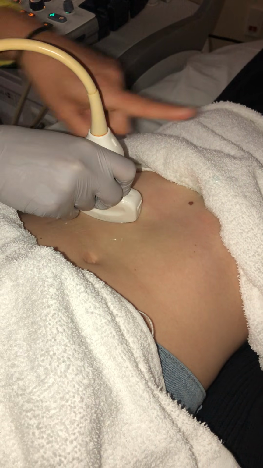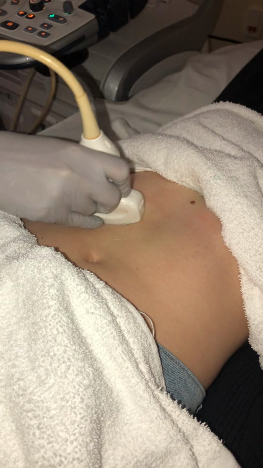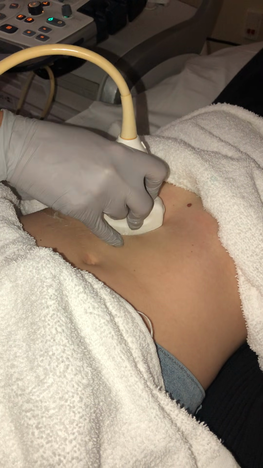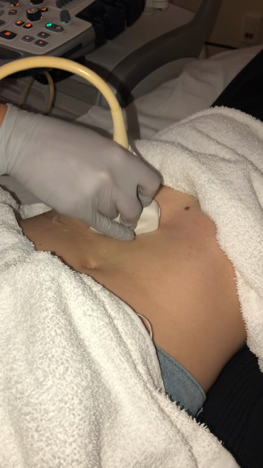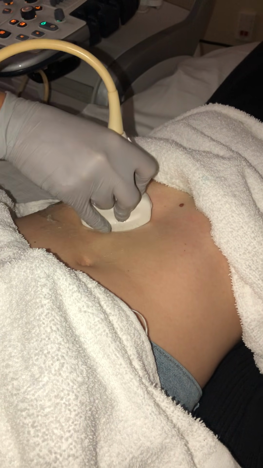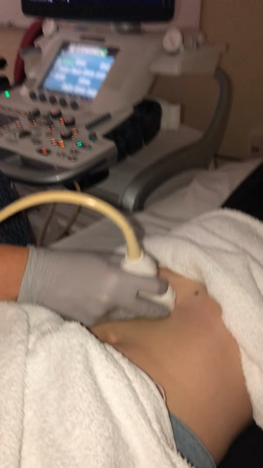My notch is pointing up towards her left shoulder. And let's see what that gets us. And then similar to the pancreas, we're going to sweep under that rib cage and back to try to find that organ. So let's see where we're looking here.